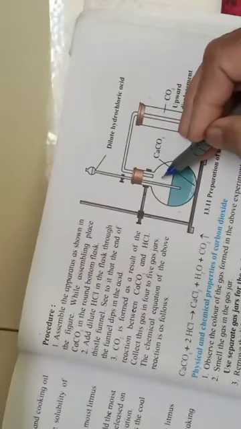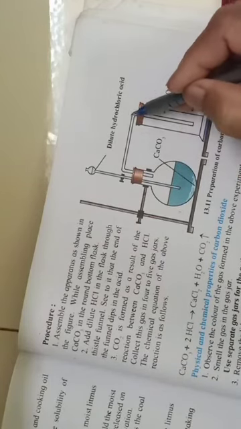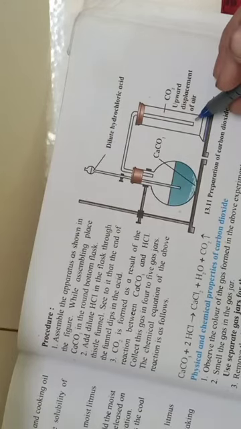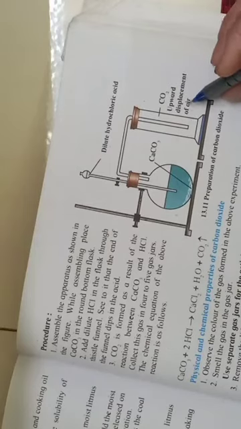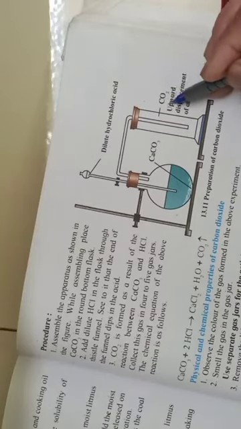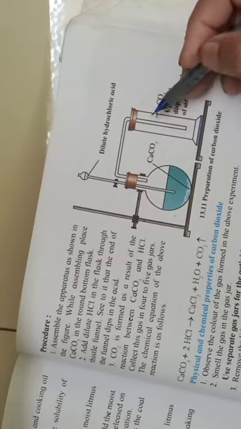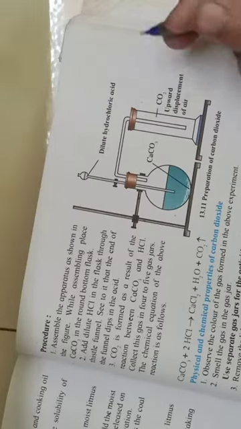This gas then from this flask through this U-shaped tube enters into this jar. Here the gas is collected by upward displacement of air because the carbon dioxide gas is heavier than air. So when it is collected, it settles at the bottom. That's why we have to collect it this way. Okay, let's see the physical properties of carbon dioxide.